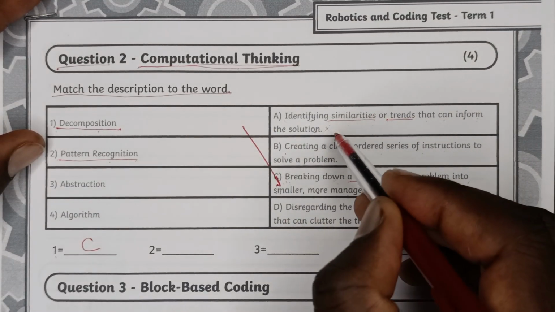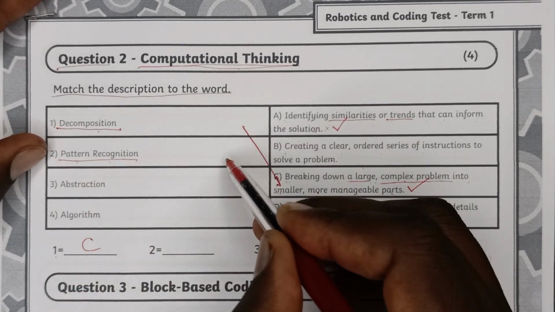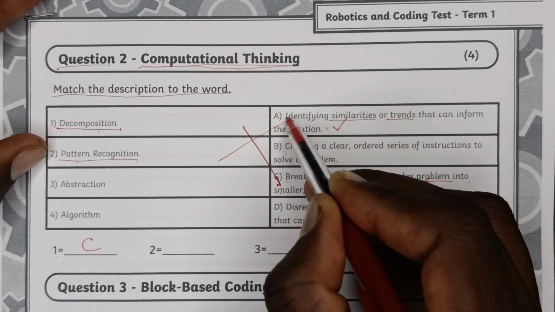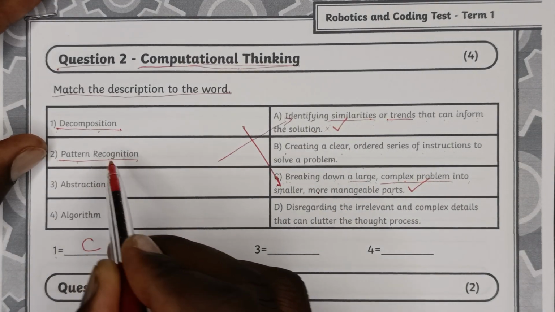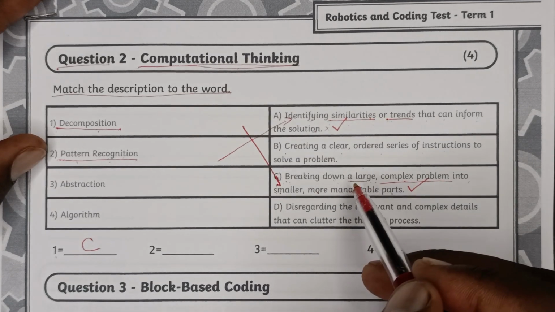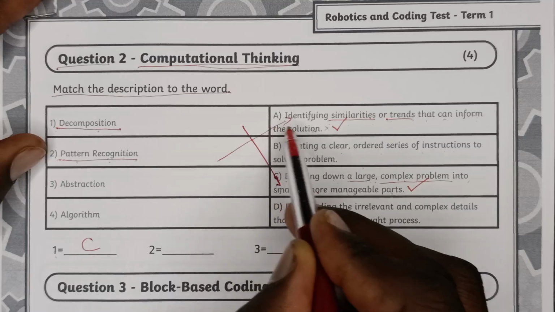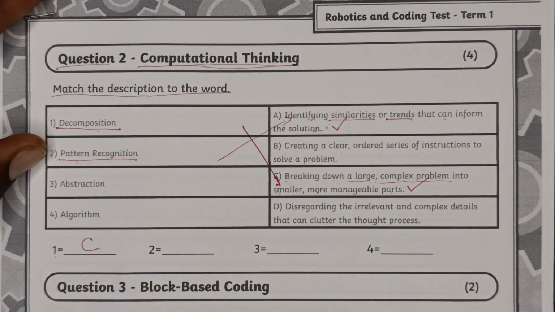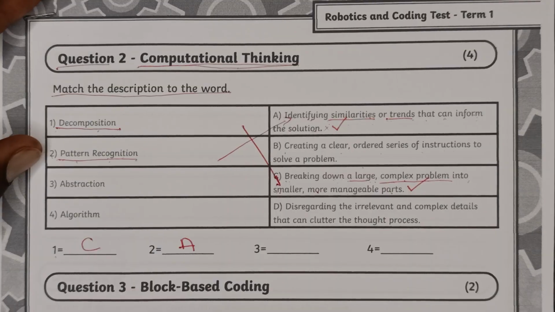And the answer is yes. If you recognize patterns, it means you identify similarities or trends that can inform the solution. So 2 is A.